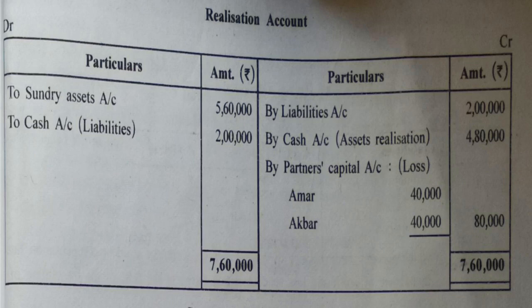So starting from the debit side of realization account, the very first thing written on debit side of realization account, it says to sundry assets account 5,60,000 and by liabilities account 2 lakh.